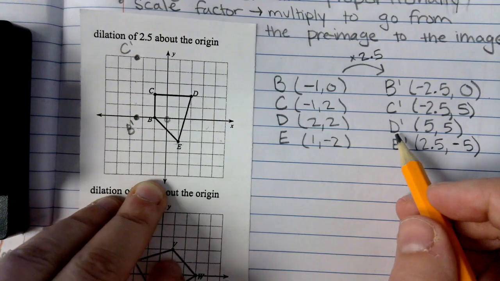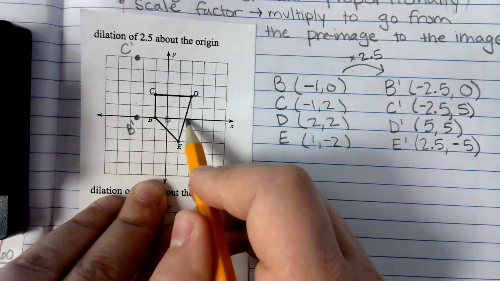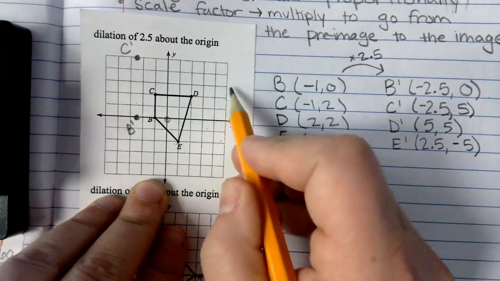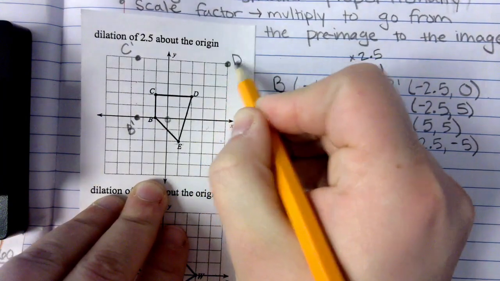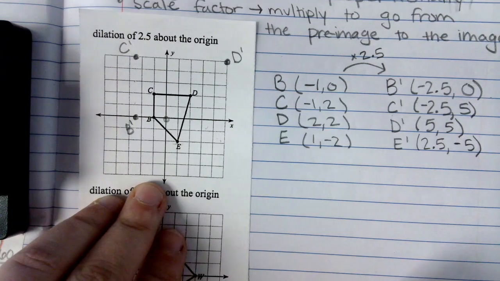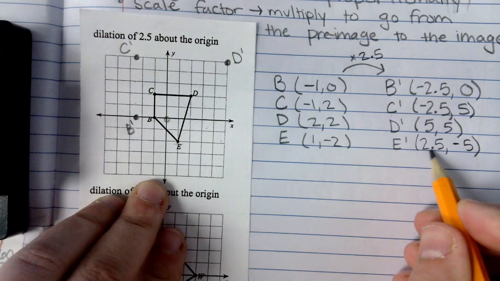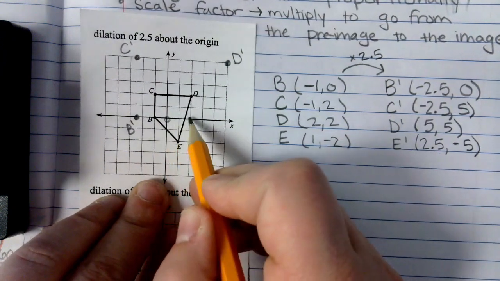And then positive 5 would be up 5. And then E prime, we have 2.5, negative 5. So from the origin, we're going to go left 2 and a half, so 0.5 more. So we're going to be in between that 2 and 3. And then negative 5 is down 5.